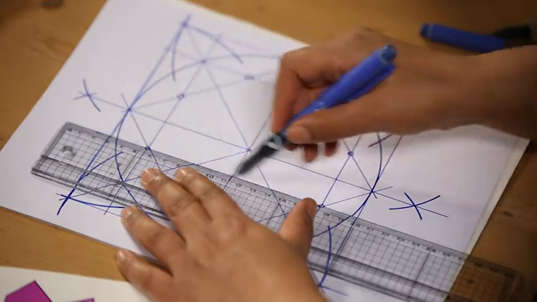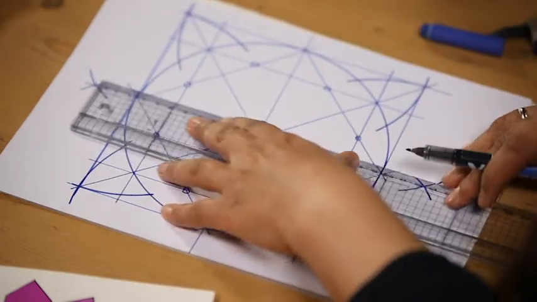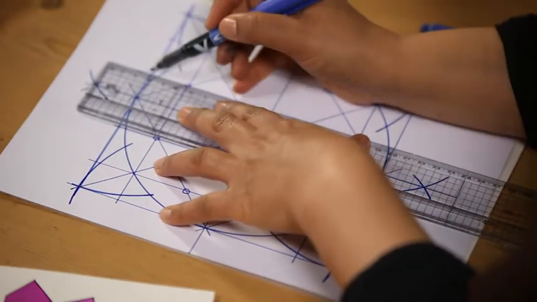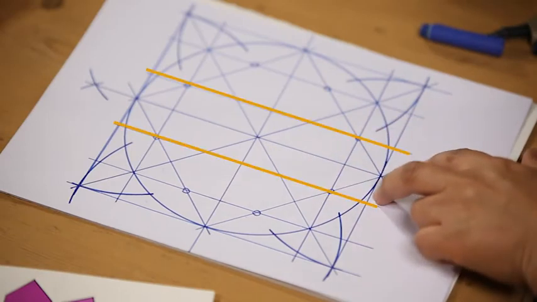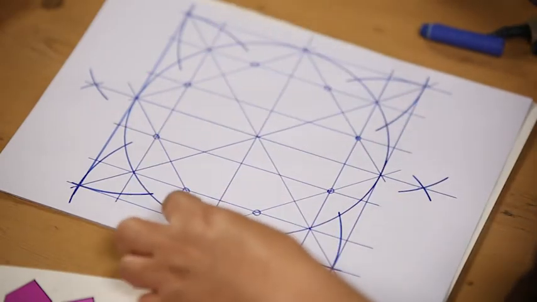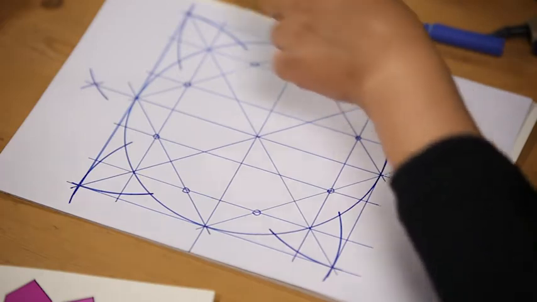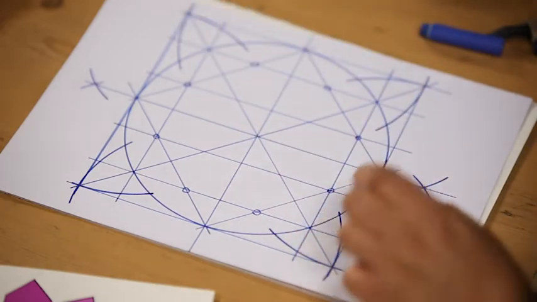So joining these two, we're going to create 4 pairs of parallel lines. So this is our first pair of parallel lines, a second pair going across, and then 1 pair and a second pair going diagonally.